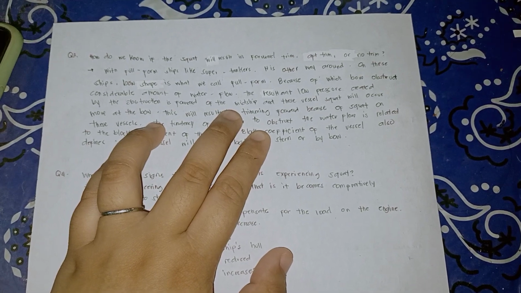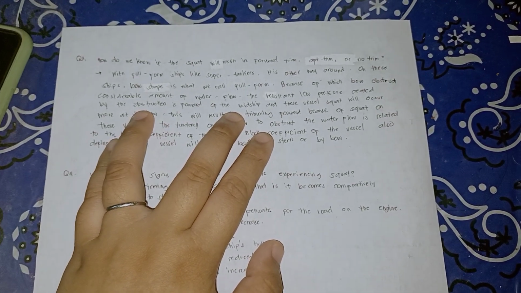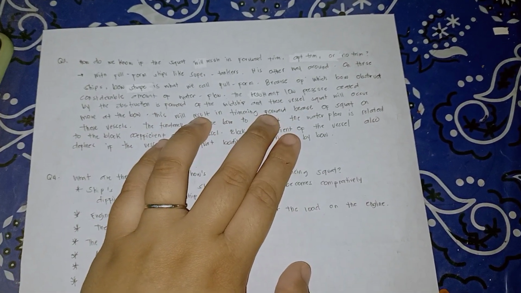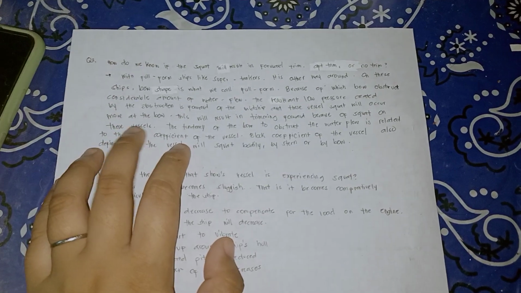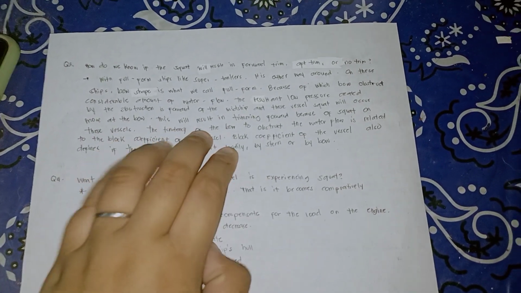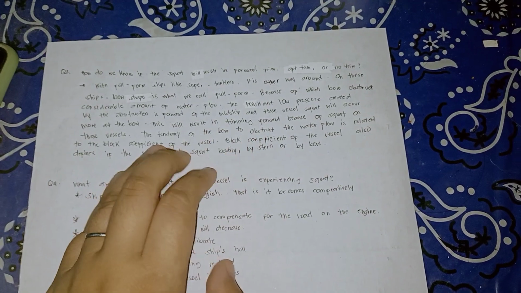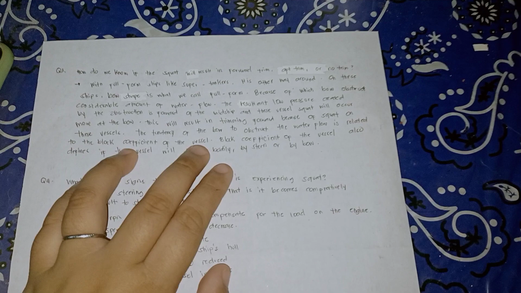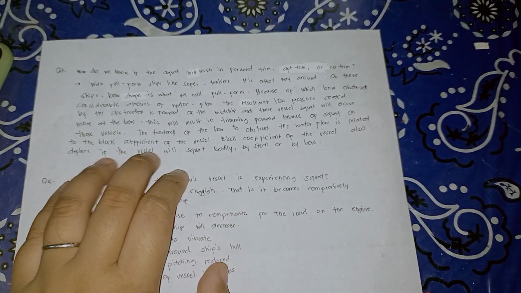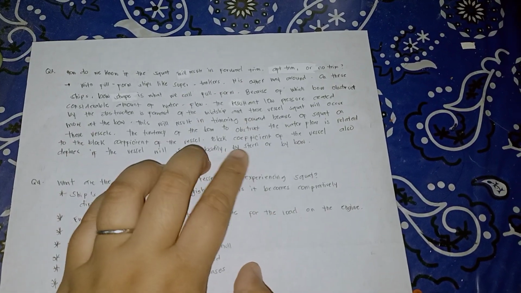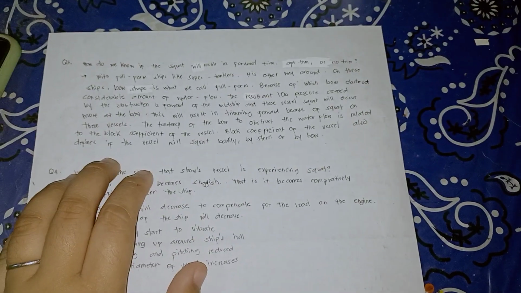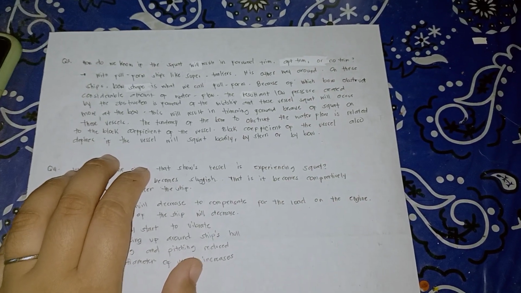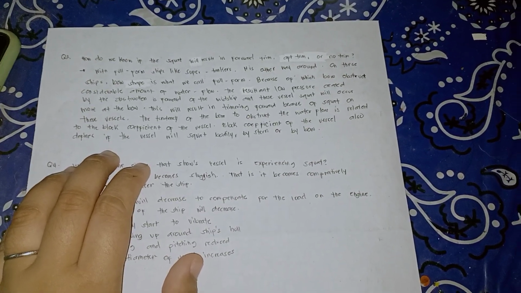The resultant low pressure created by the obstruction is forward of the midship, and the vessel squat will occur more at the bow. This will result in trimming forward because of the squat. The tendency of the bow to obstruct the water flow is related to the block coefficient of the vessel. Block coefficient of the vessel also defines if the vessel will squat bodily, by stern or by bow.